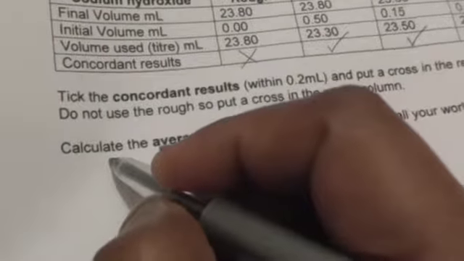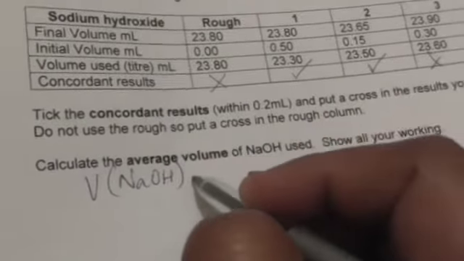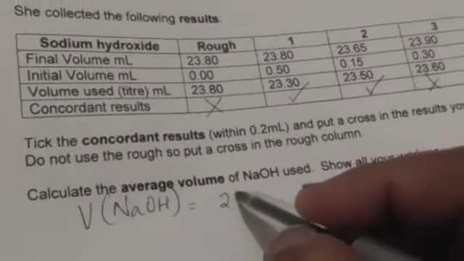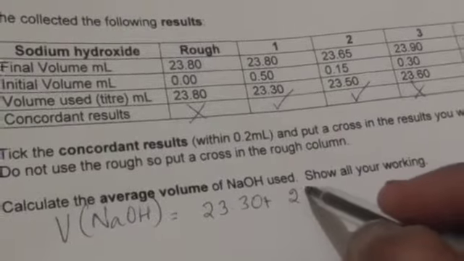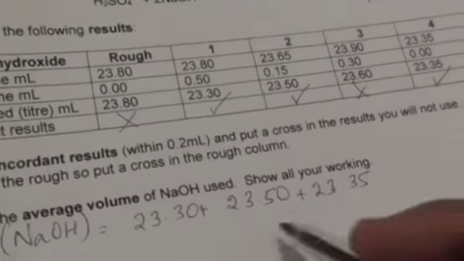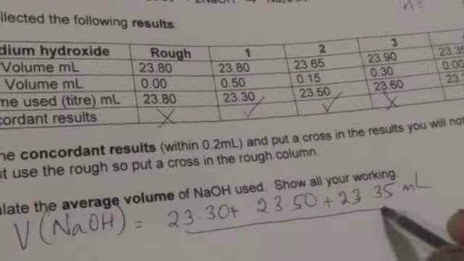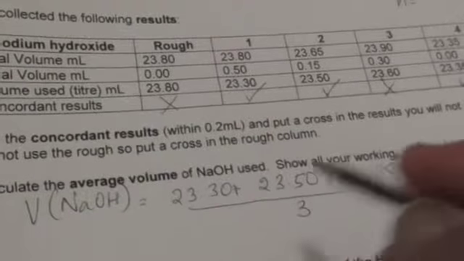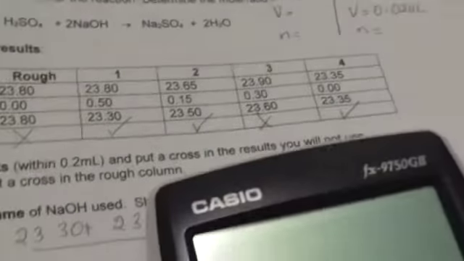The next thing I need to do is calculate the volume of sodium hydroxide. So I need to find the average volume. So what I'm going to do is take these 3, 23.30 plus 23.50 plus 23.35, and that's all in milliliters, and I divide this by 3 because I want to find the average. Okay, so on our calculator here, key these 3 numbers in.